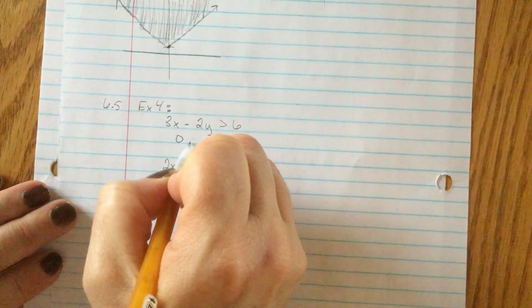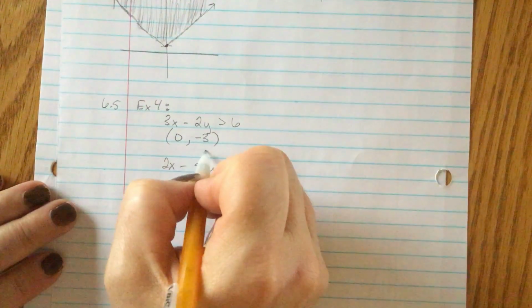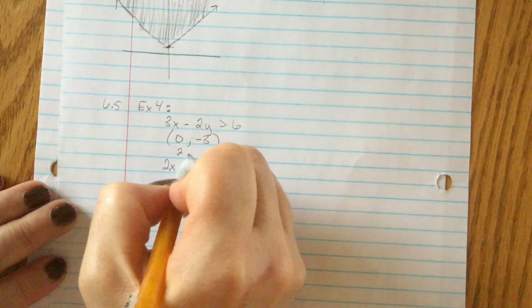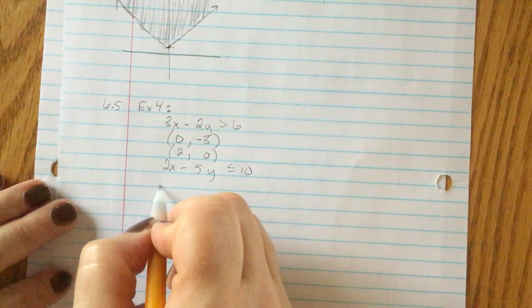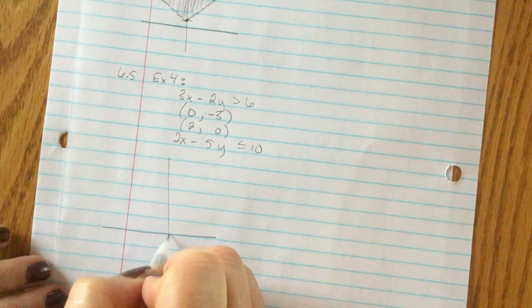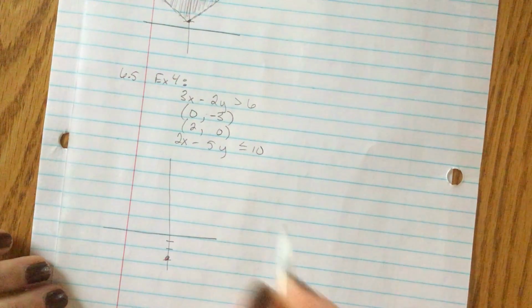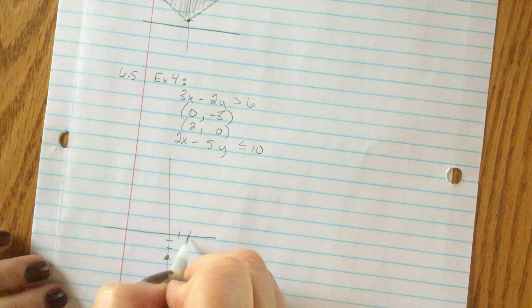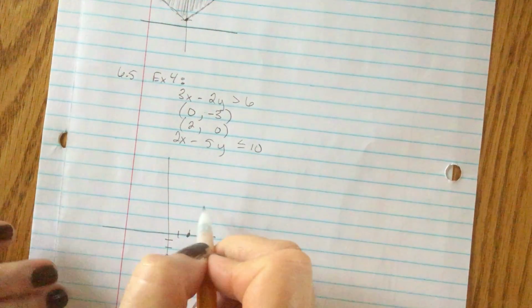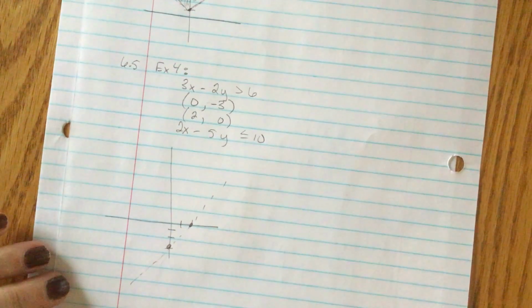If I plug 0 in for x, I end up with -3 for my y value. And if I plug 0 in for y, I end up with 2 for my x value. So I'm going to plot the point (0, -3), and I'm going to plot the point (2, 0). I want a dotted line, so that's what that line will look like.